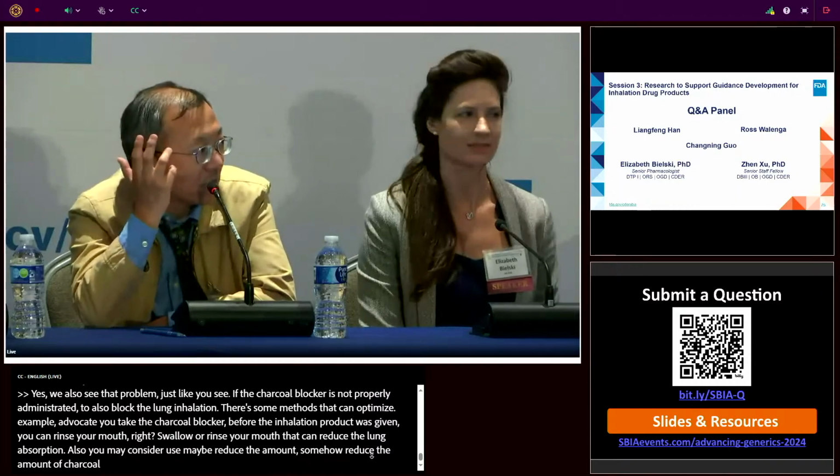Yes, we also see that problem. Just like you say, if the charcoal block is not properly administered, it also blocks the lung inhalation. So there are some methods that can optimize this. For example, after you take the charcoal block, before the inhalation product is given, you can rinse your mouth, swallow it, rinse your mouth, and that can reduce the lung absorption. Also, you may consider reducing the amount of charcoal block, but I don't know if it's the timing. Yes, so the method definitely can be optimized. Thank you.